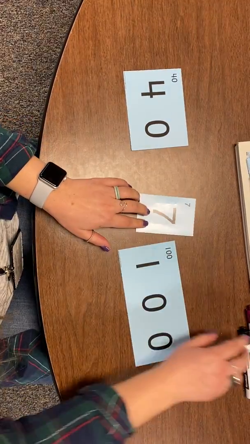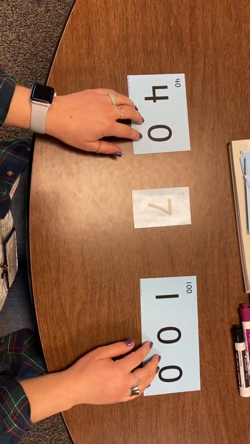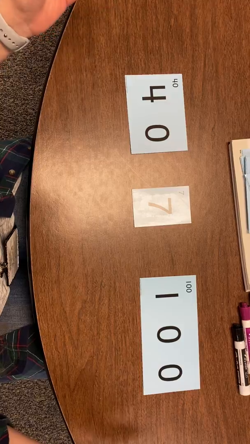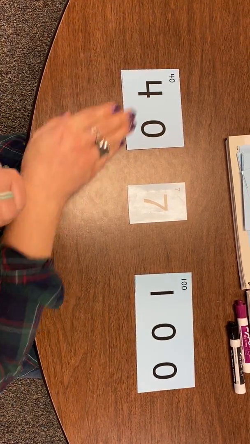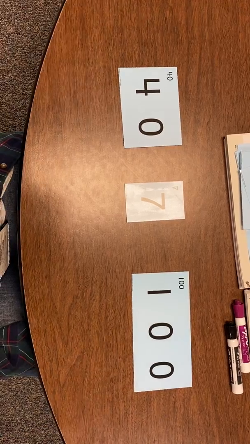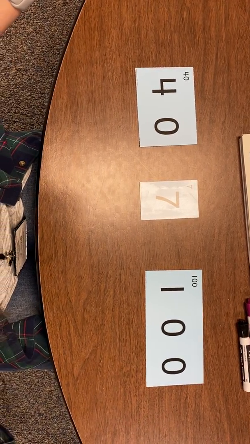Now, if we take that number and we scramble it up, let's say we put the 40 first, we put the 7 next, and 100. Well, that's not really how we read numbers. So we want to make sure that we're putting it back in order. But sometimes we will see numbers like this out of order.